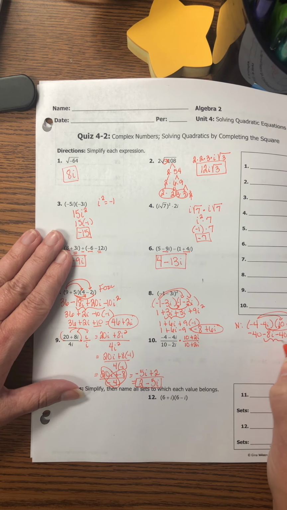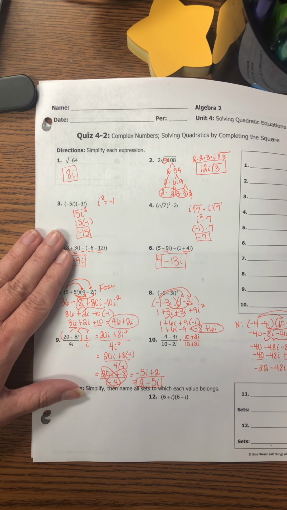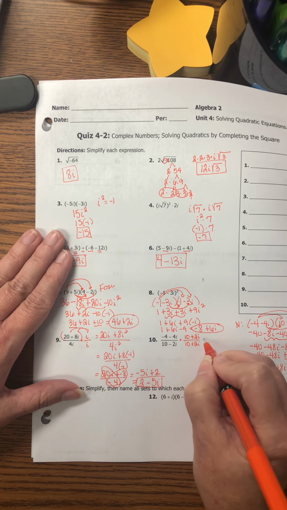Okay, let's add these two together. And then -8i squared, we will replace i squared with -1. And then combine your real numbers. And we get -32 minus 48i.